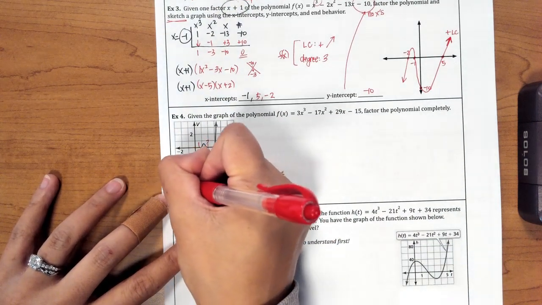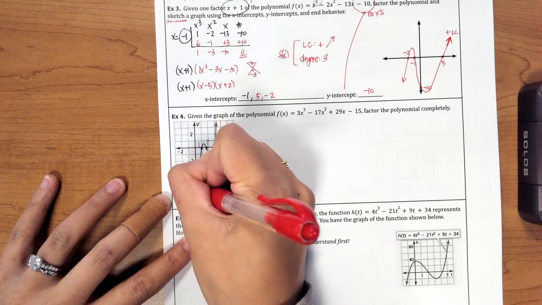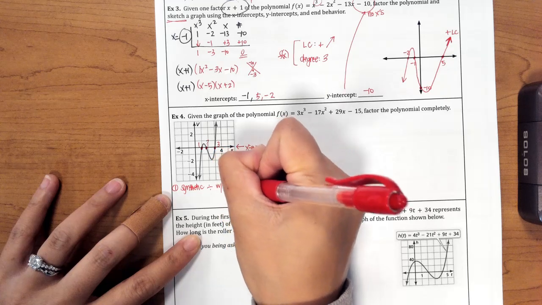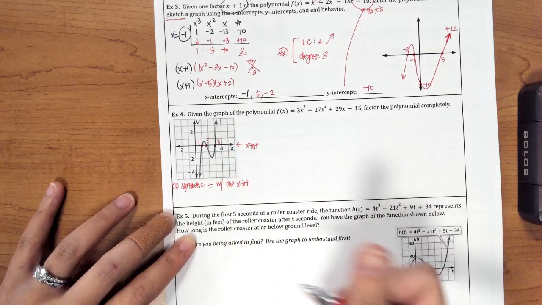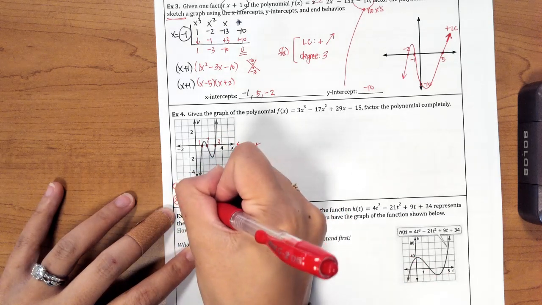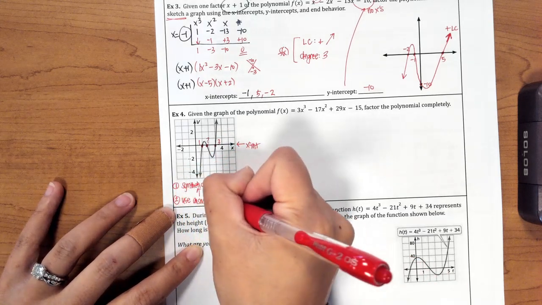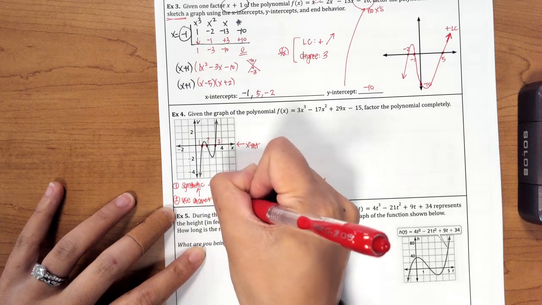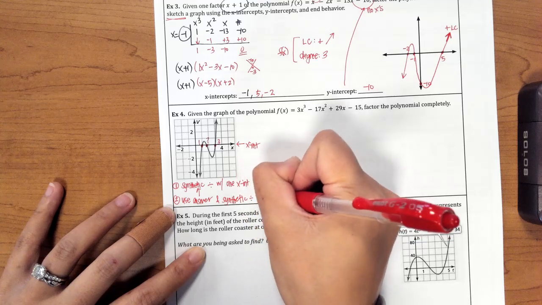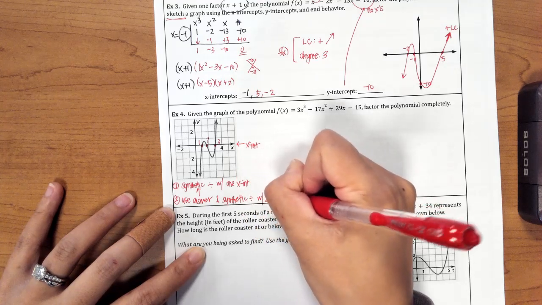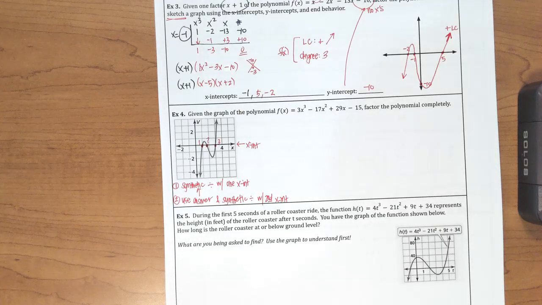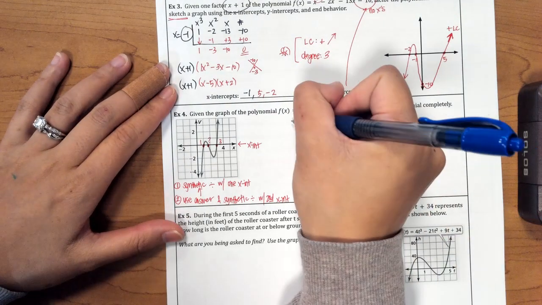So step 1, you're going to do synthetic division with one x-intercept. And then you're going to use your quotient, or answer, from there and synthetic divide with the second one. And that will give you the third x-intercept. Okay. So let's do it.